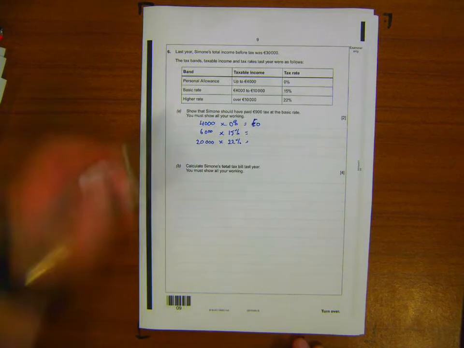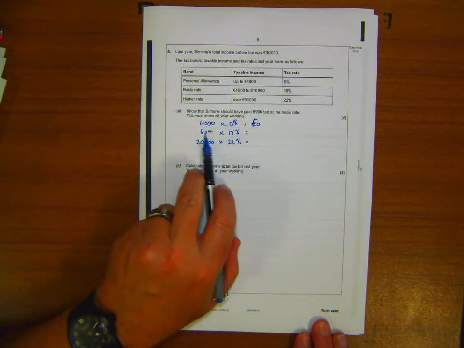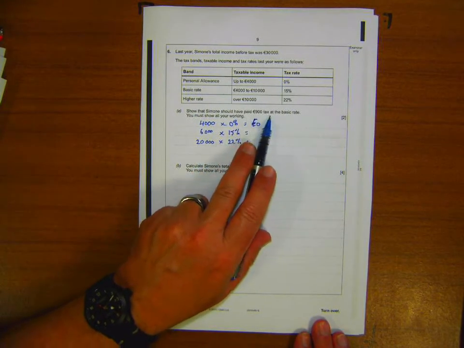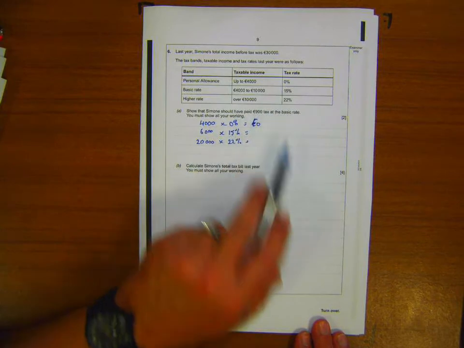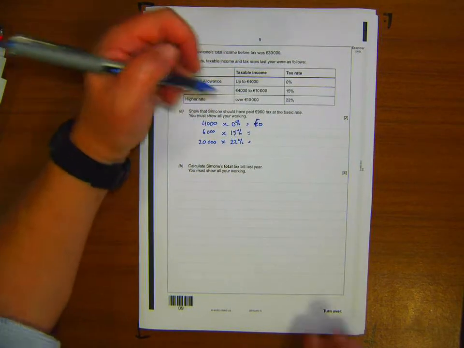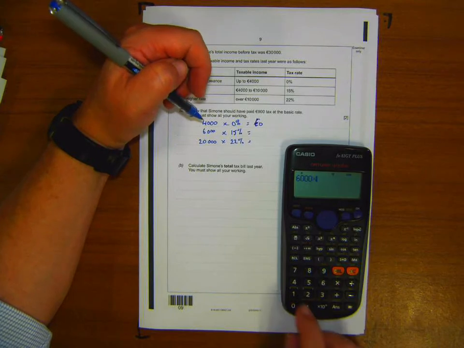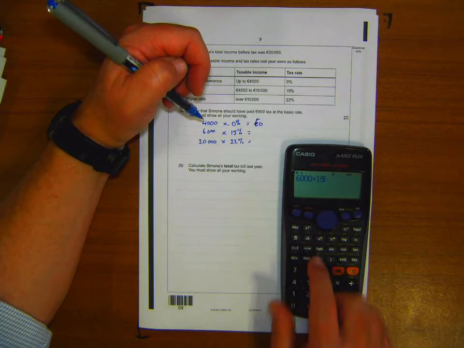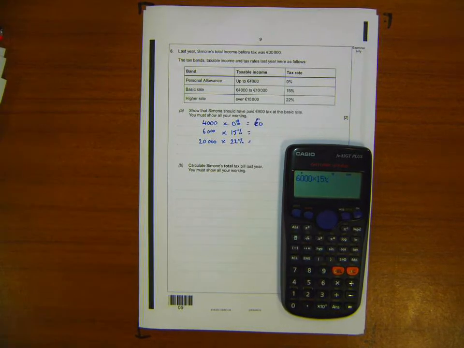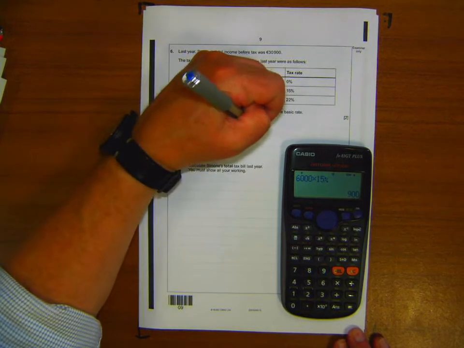Now for part A, all they want you to do there is the basic rate, which is this one. So the basic rate you're going to do 6,000 times 15% using the percent button, or times 0.15 if you want to turn it into a decimal, or times 15 over 100, depending on how you're comfortable writing percent. Okay, so that's your 900 euros.